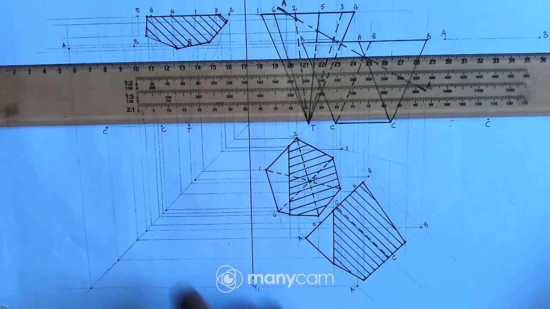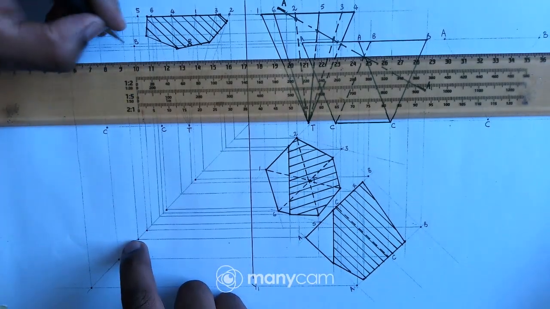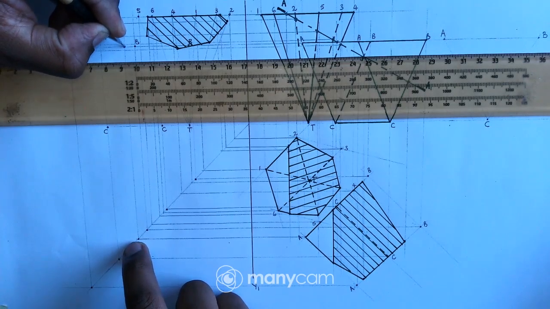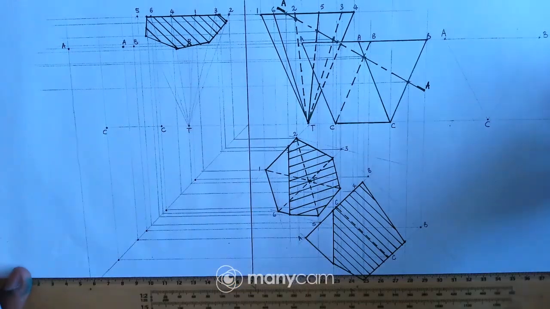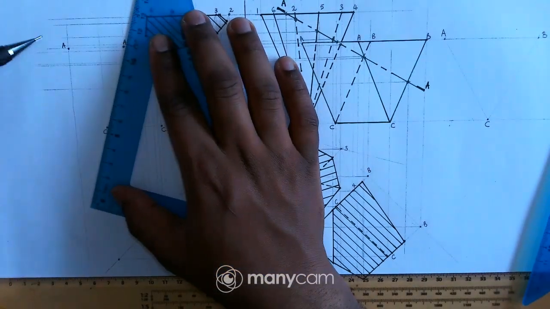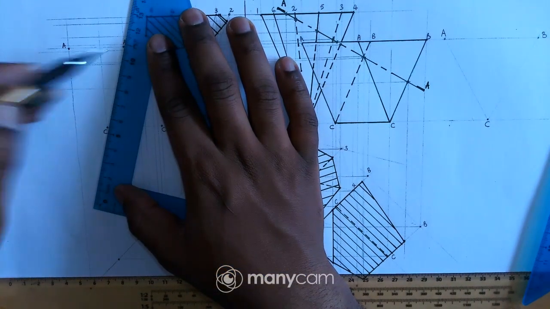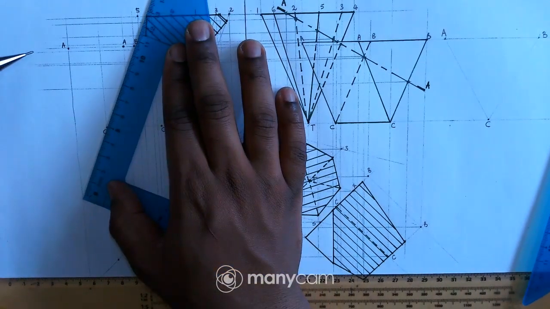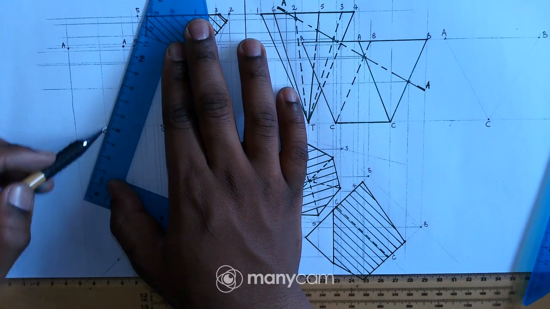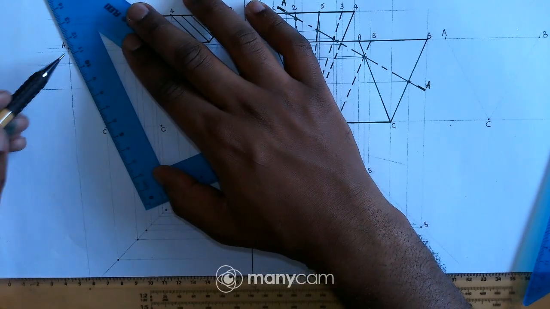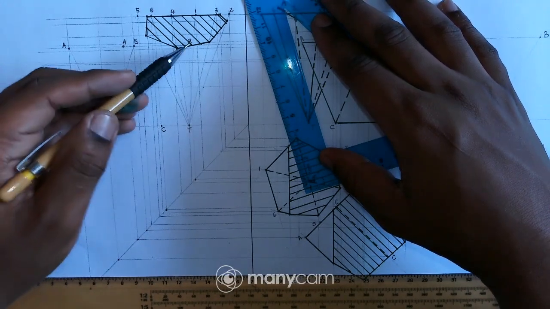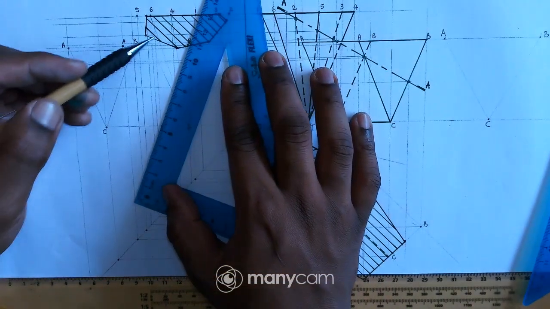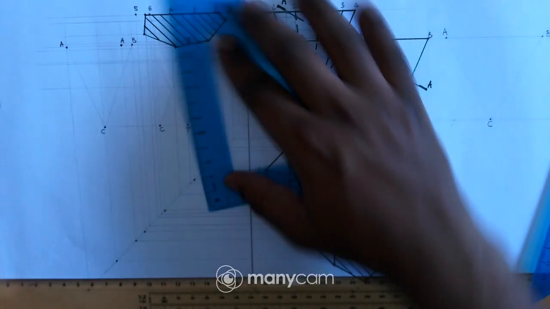Can mark that point. And A is on the same line as B. Okay, so now I can just connect. I have this triangle there, this side. No, it's APC. So it's APC and ABC, like that.